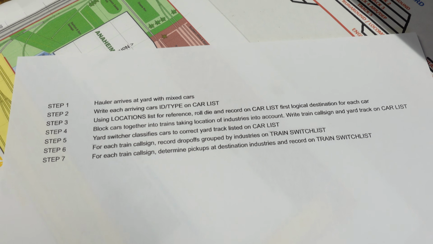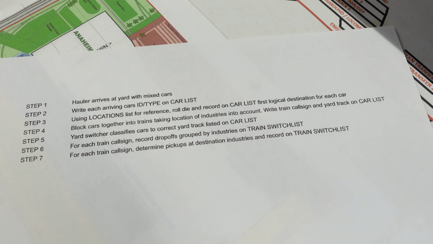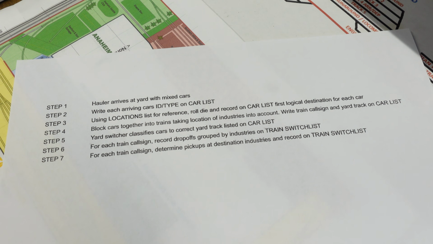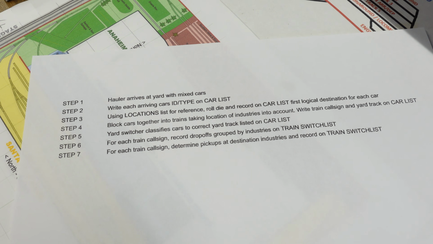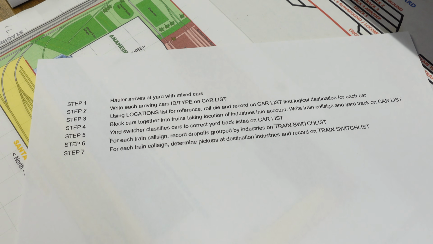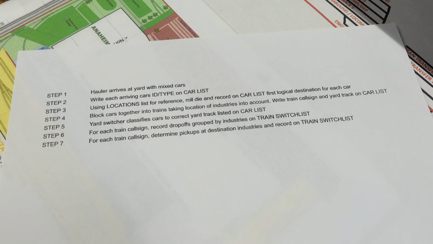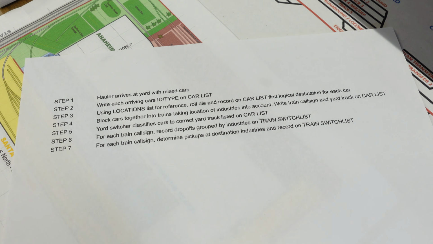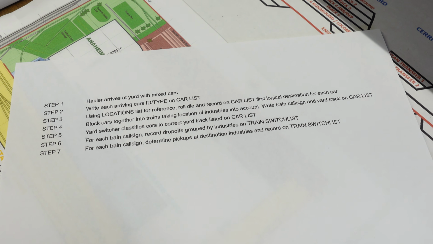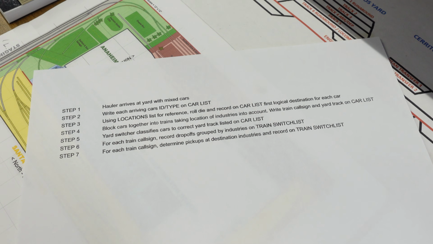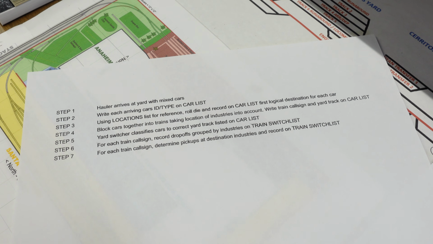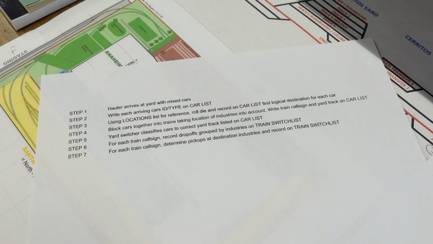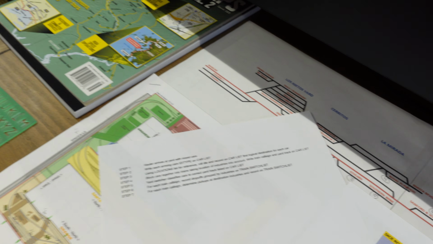And then step 4, the yard consists there. Well, not yet, hold on. Then we're going to block those cars on the list in some sort of logical manner, and then the yard switcher is going to divide them up into some sort of logical order on our local yard. And then at step 6, we're going to record any drop-offs and pickups that we've got to do. We're recording the drop-offs in step 6 on our switch list. And then last step, we're going to take a look at the industries to see what pickups we've got to do, if any. All right, so that's what we're going to step through here.